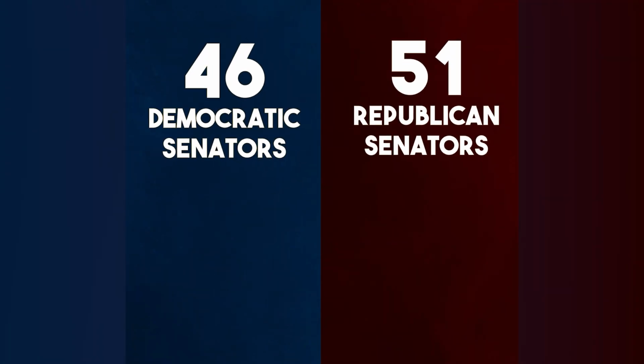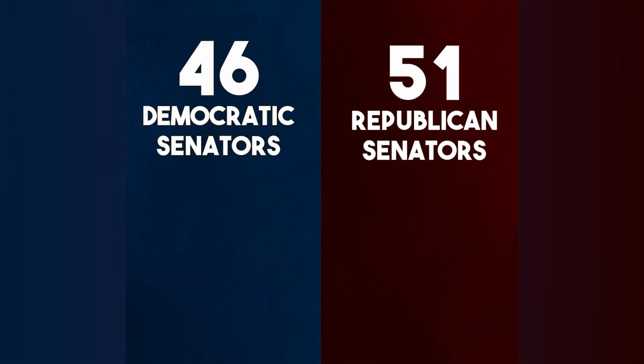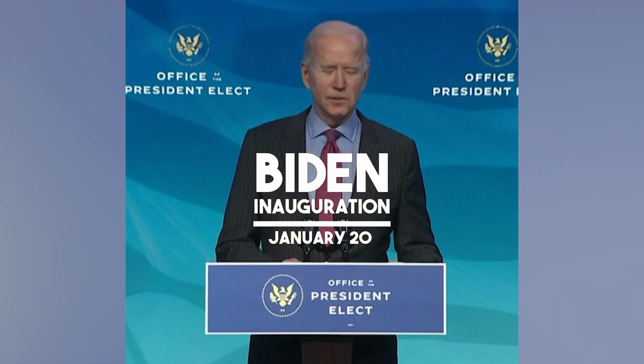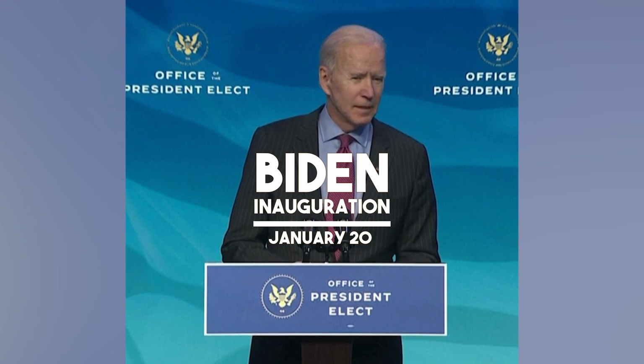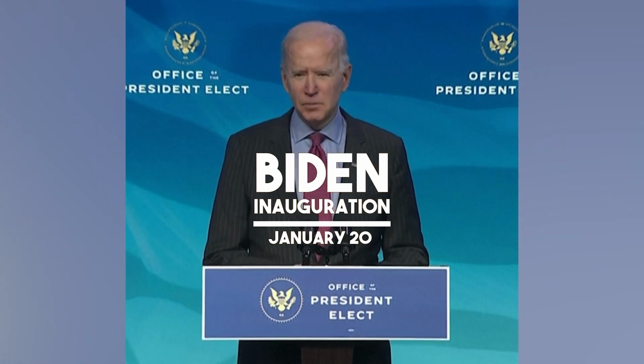Considering the majority of senators are from President Trump's Republican Party, and there isn't much time left before President-elect Biden takes over, experts say at this stage it's unlikely that President Trump will be convicted.